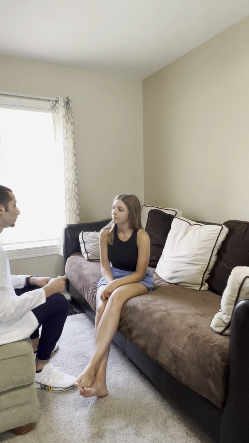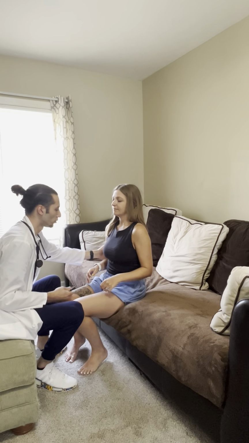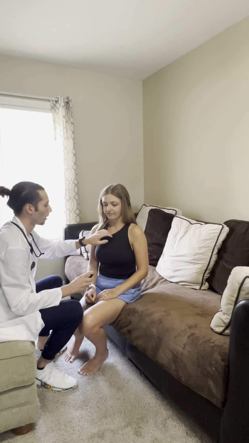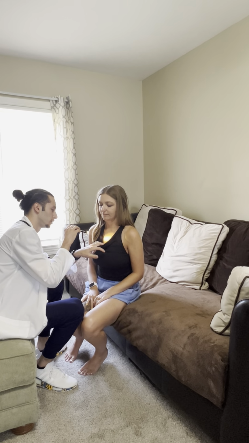We're going to go ahead and move on to your heart, okay? We're going to begin. I'm going to have you sit forward again here. I am going to bring your shirt down, and I'm going to look at your precordium here. And just breathe normally for me. During this assessment, I'm looking for any heaves or lifts or pulsations, which I do not see.